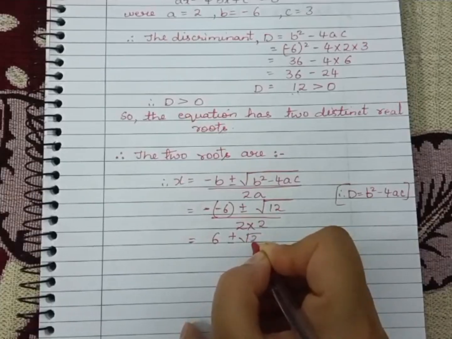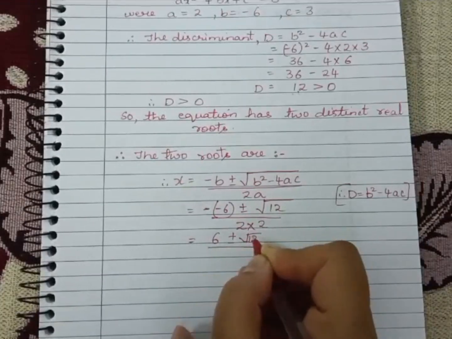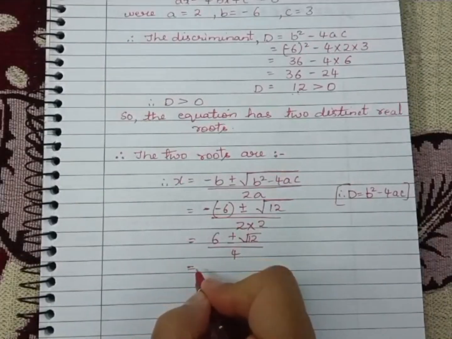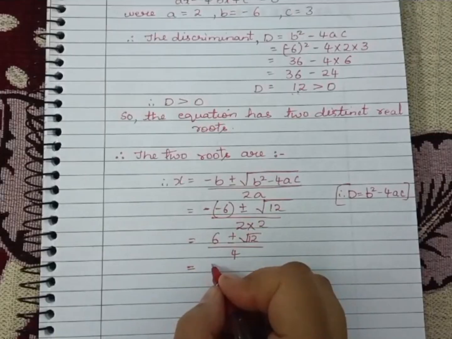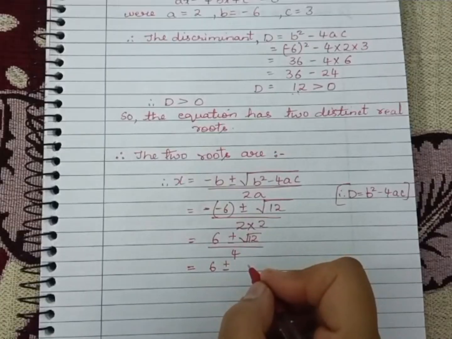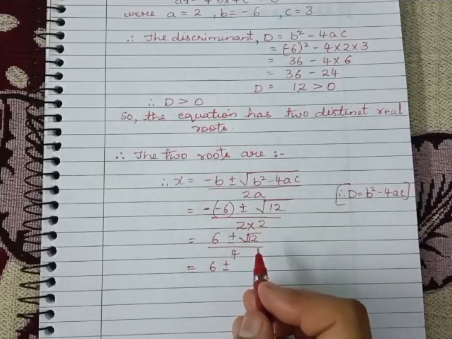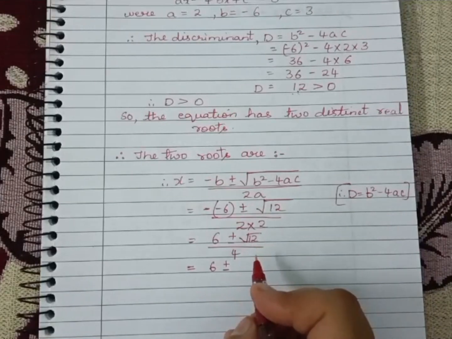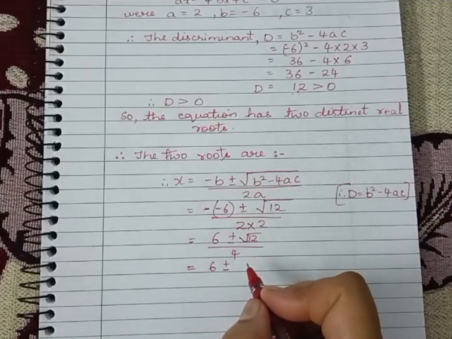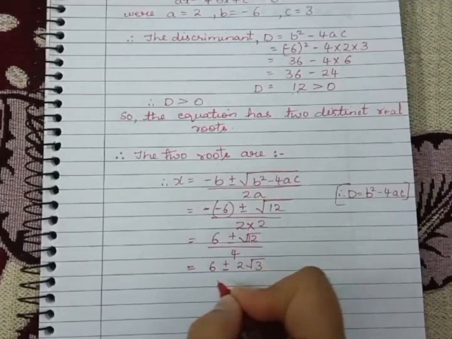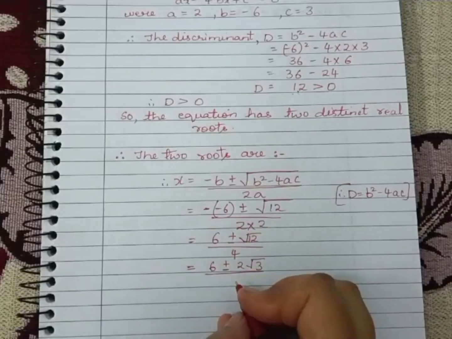root of 12. 4 3s are 12, by 4, equal to 6 plus or minus. For this we are going to do is root of 12 is 4 3s are 12 and root of 4 is 2. So we are going to write it as 2 root of 3 by 4.